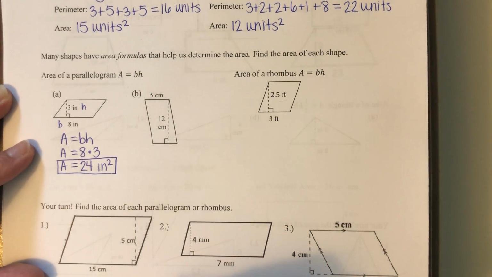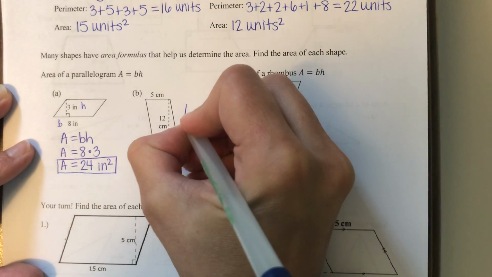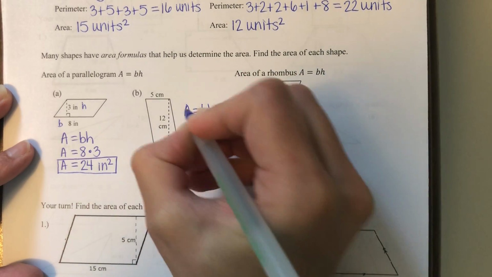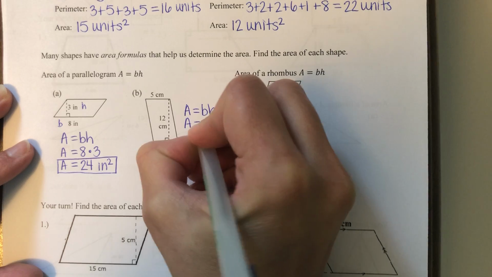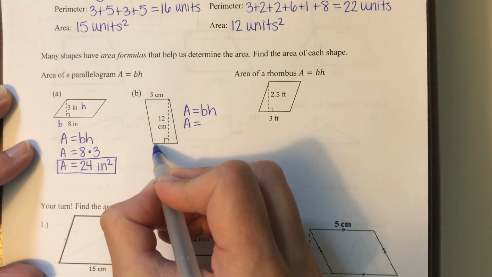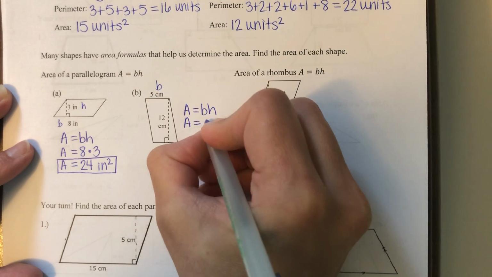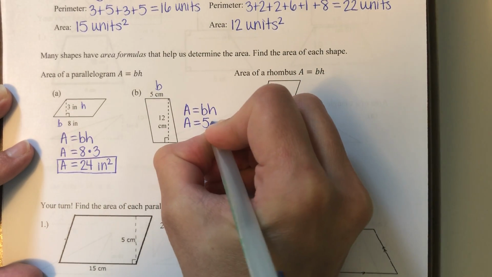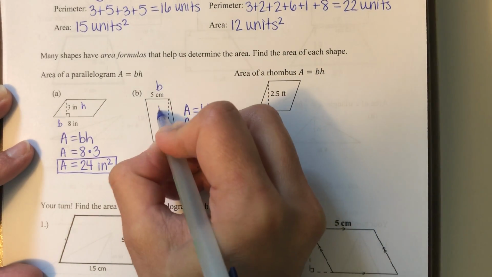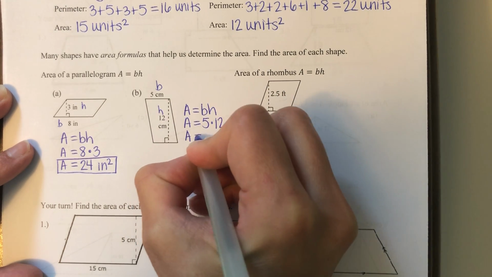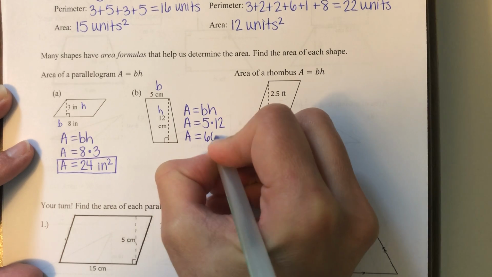So we'll do another parallelogram. Again, write out the formula. Area equals base times height. Area equals, the base this time is not along the bottom, it just happens to be along the top. That's fine. Times the straight up and down height is 12. And 5 times 12 is 60.